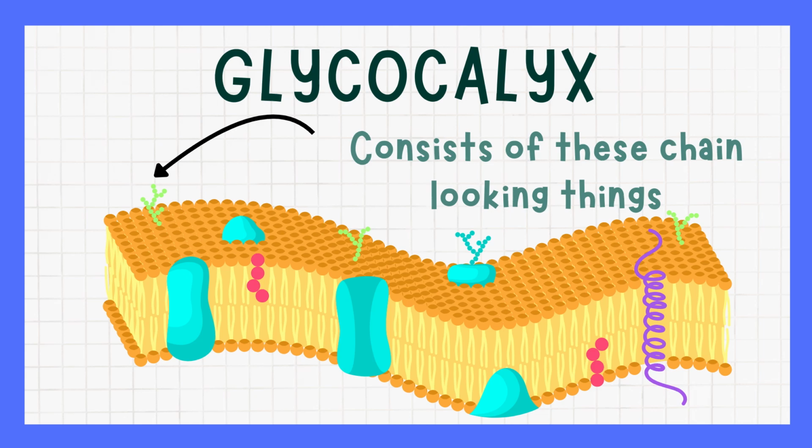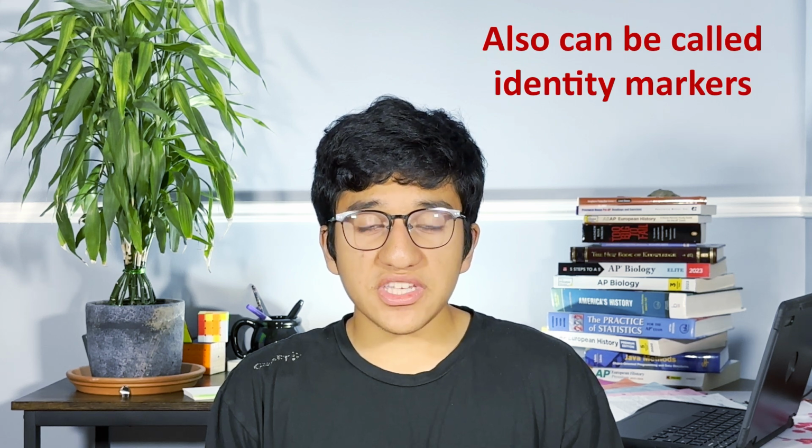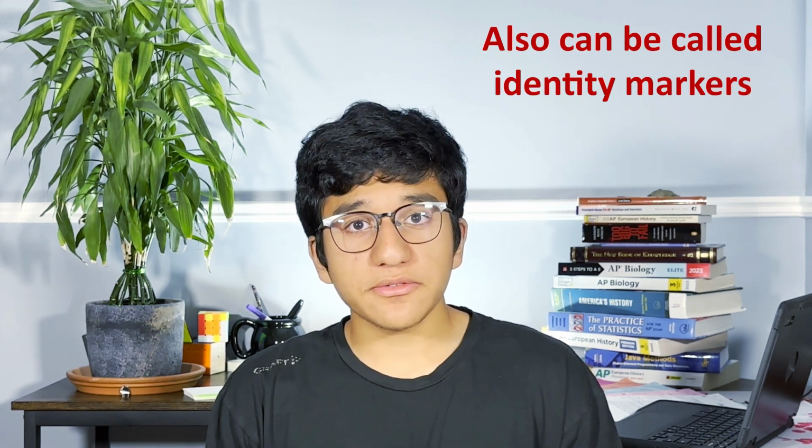The last component of the cell membrane is the glycocalyx, which consists of glycoproteins and glycolipids. While the specifics of these aren't really necessary, you need to know that they're used to tag cells to see if a cell belongs to you or doesn't. If a pathogen, like a virus, comes into your body, your immune system will recognize that the glycocalyx isn't the same as your glycocalyx, and it'll try to fight it off.